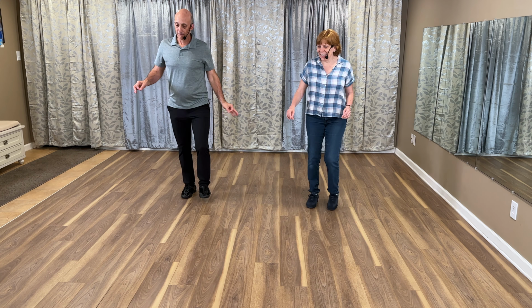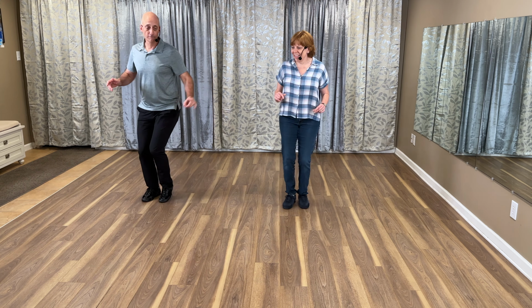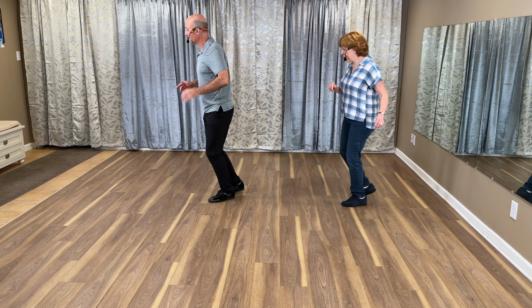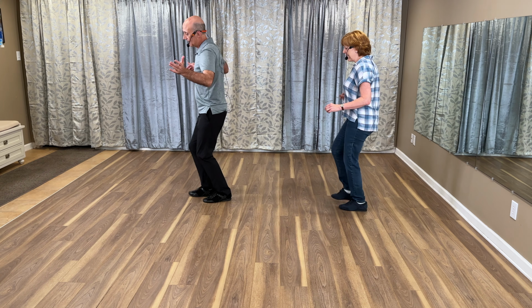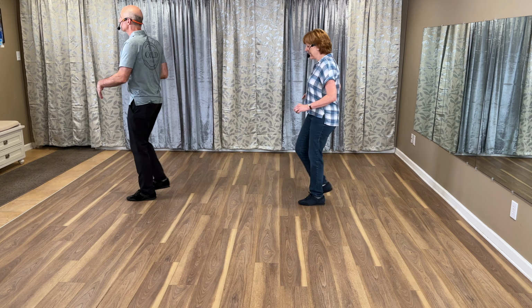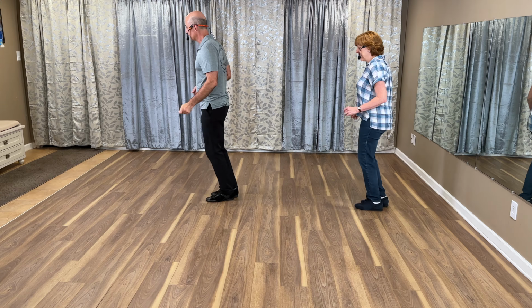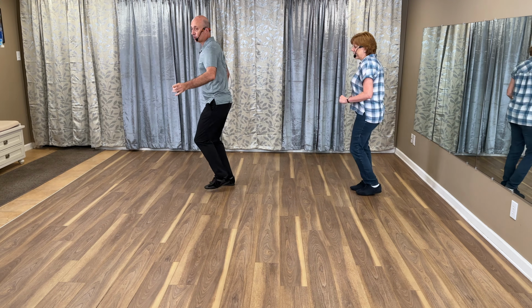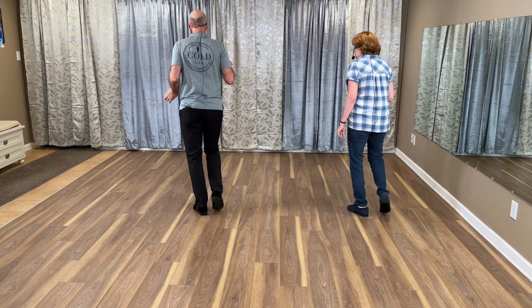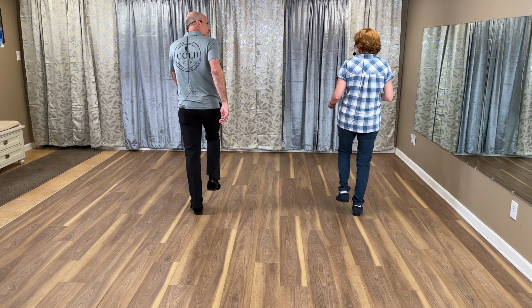1, 2, 3, 4, 5, 6, 7, 8. 1, 2, 3, 4, 5, 6, 7, 8. 1, 2, 3, and 4, 5, and 6, and 7, and 8. Walk, walk, mambo step. Back, back, coaster step. Out, out, in, diagonal stomp. Stomp, stomp, back, touch, quarter turn, push, push, push, rock forward. Coaster step, heel and heel and heel and stomp.